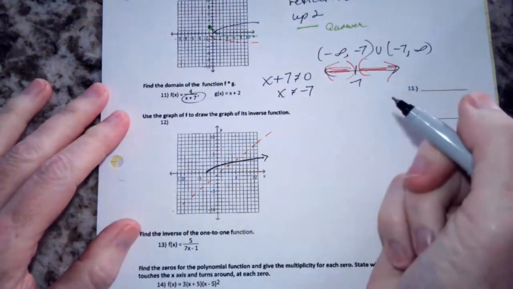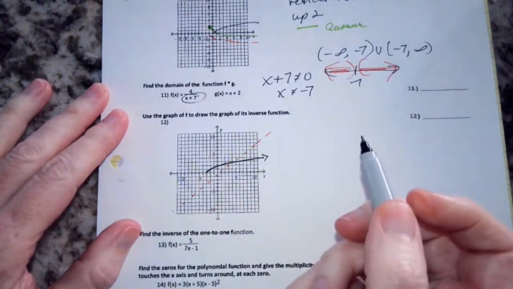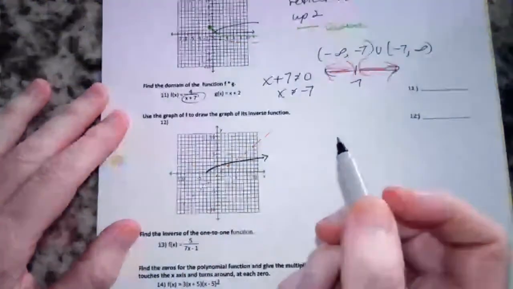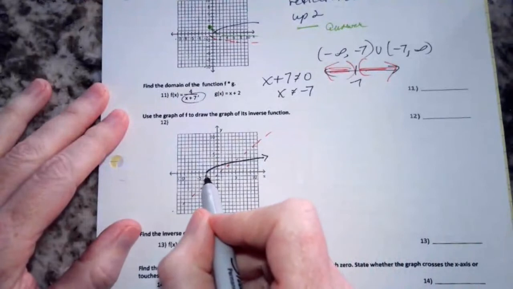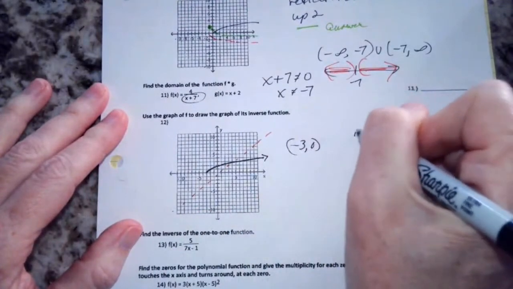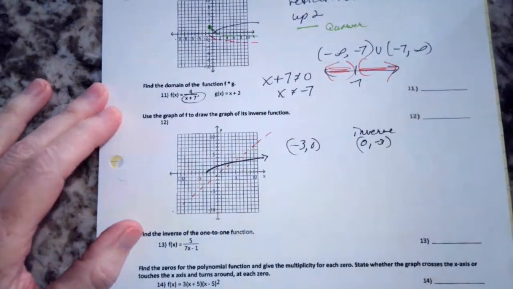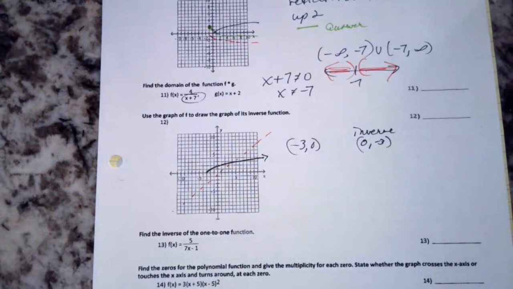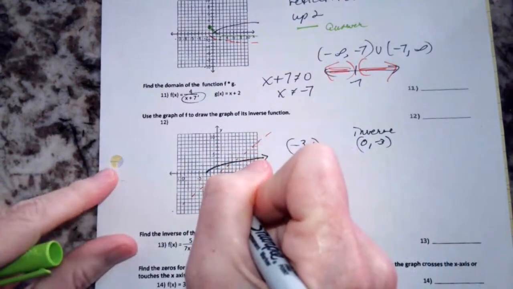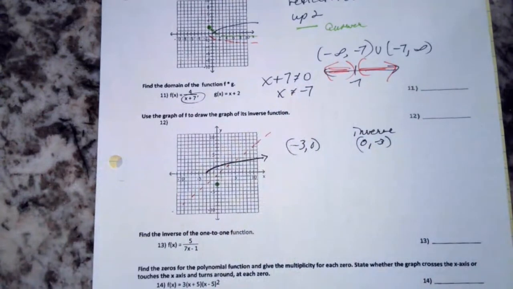So in order to find inverses, what I would do is I would take 2 of the points or 3 of the points, whatever suited me, and invert them. So this point right here is -3, 0. That's the regular point. The inverse is literally invert those 2 numbers, 0, -3. So 0, -3 is right there. That's where this is going to start.